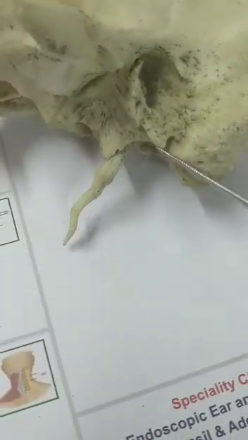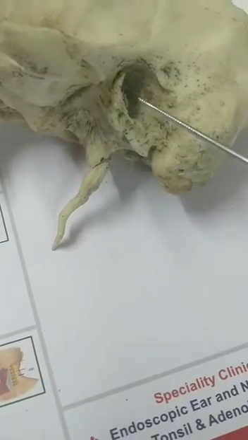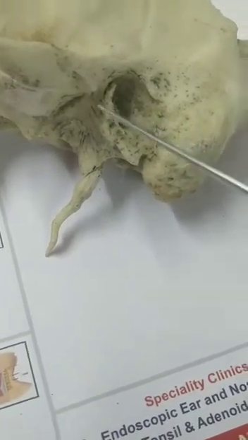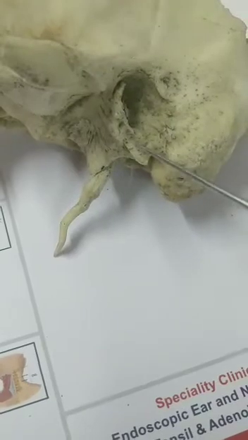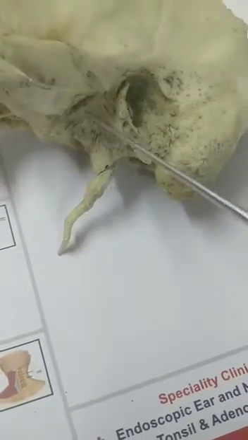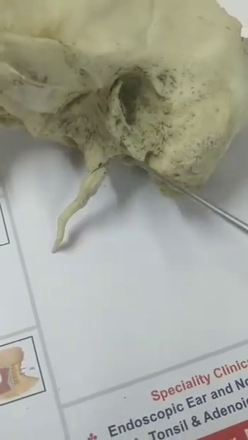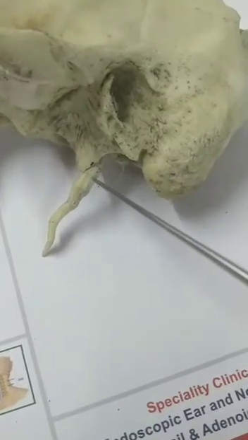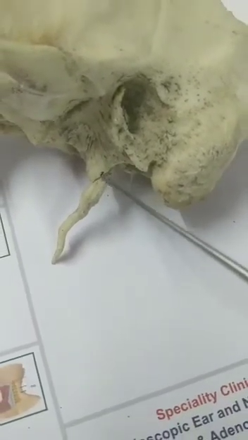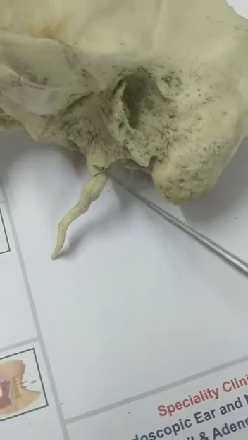The tympanic bone. This is the tympanic bone. We have 2 surfaces, anterior surface and posterior surface. We have 3 borders: lateral border, upper border, and this is the lower border. The lower border is attached to the styloid process, which is called the sheath of the styloid process, this part.